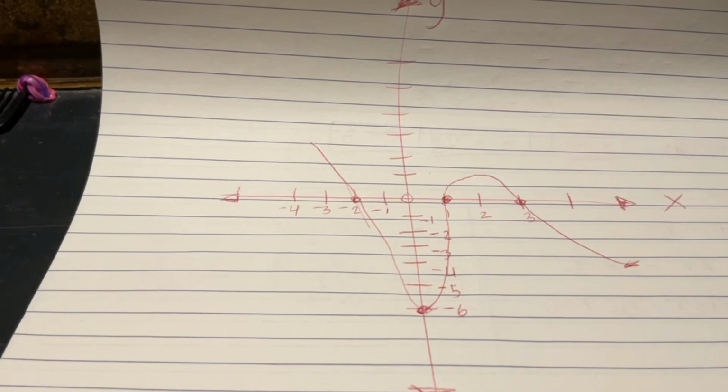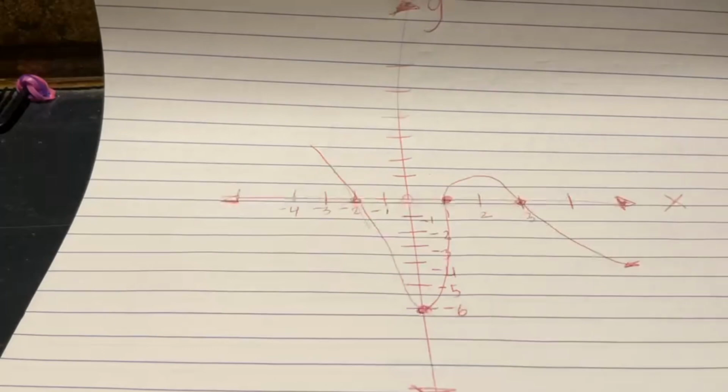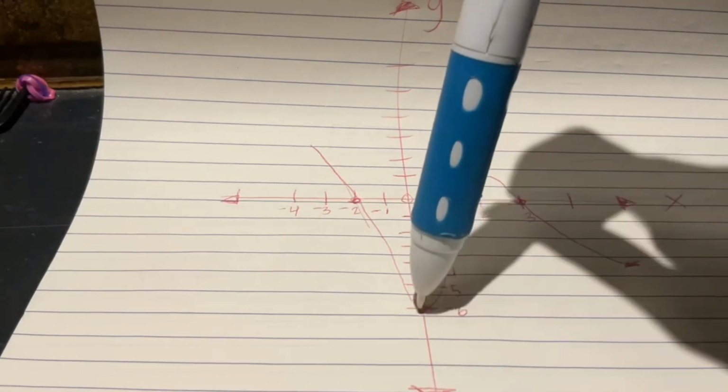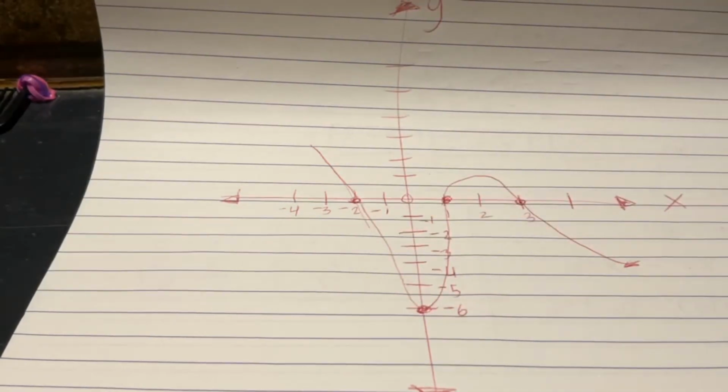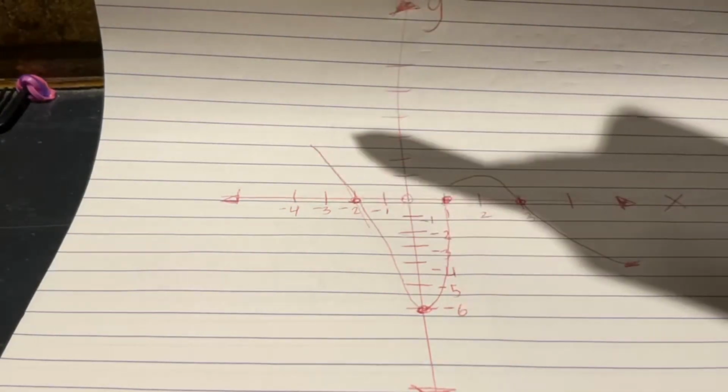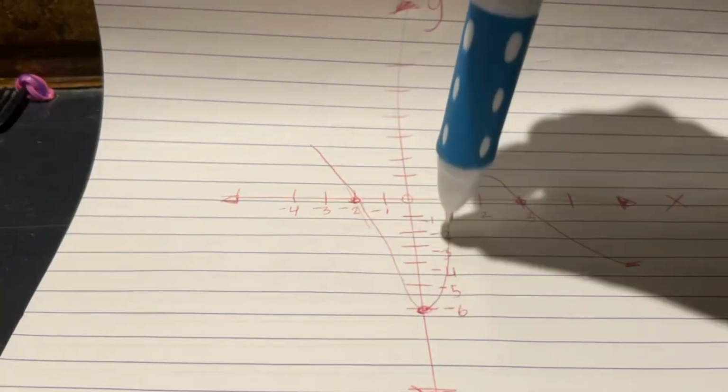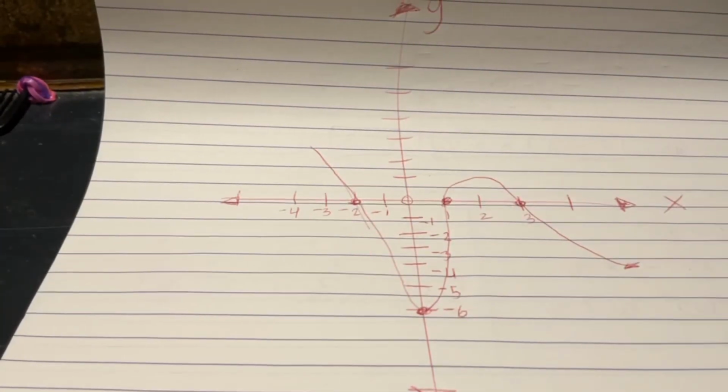Next, our next x-intercept is 3 and 0. Just put a mark on it like I did. The next one is -2 and 0. Just put a dot on it like I did. And lastly, the y-intercept is 0 and -6. Just again put a dot on it, and now just draw. I know it's not perfect, but just draw like that, like a wave.